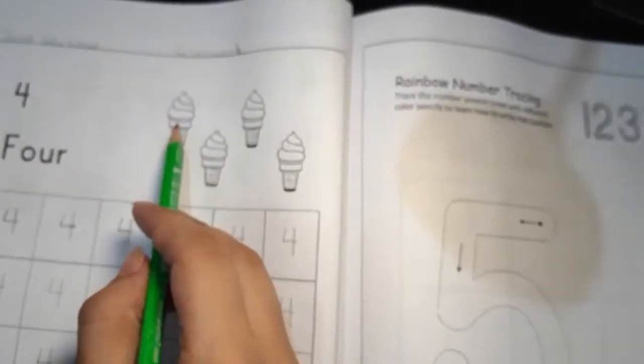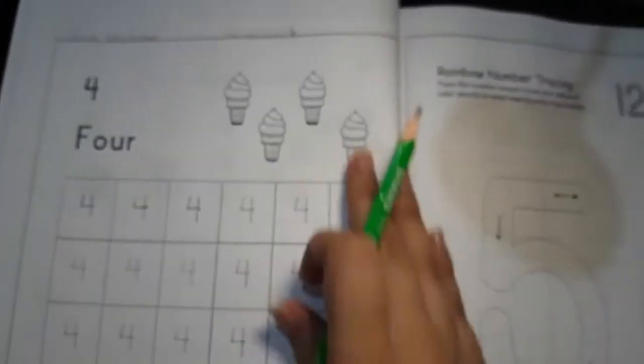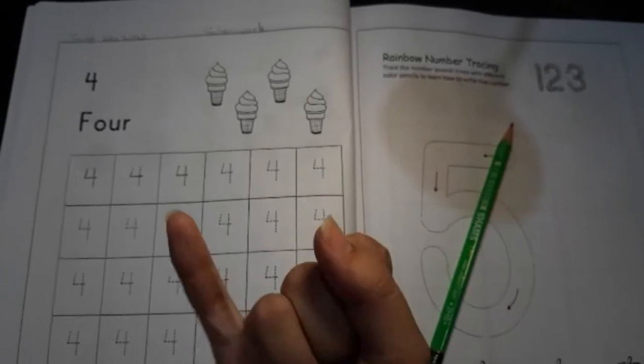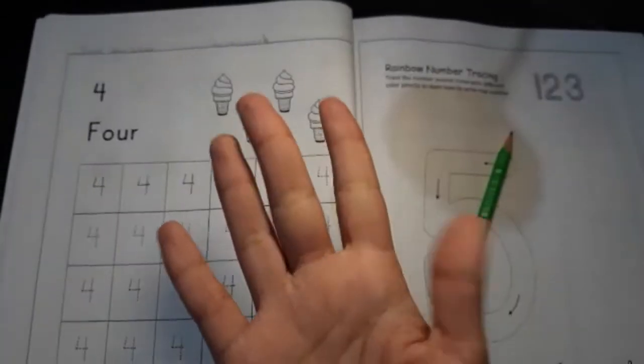When they are done with the tracing, as they have done the tracing before, they will have to color these 4 ice creams. And whenever you are with them, whenever you see different objects, please do ask them how many objects there are. For example, if they have got candies or different colors in their hands, ask them how many. Ask them to count their fingers. 1, 2, 3, 4, 5.